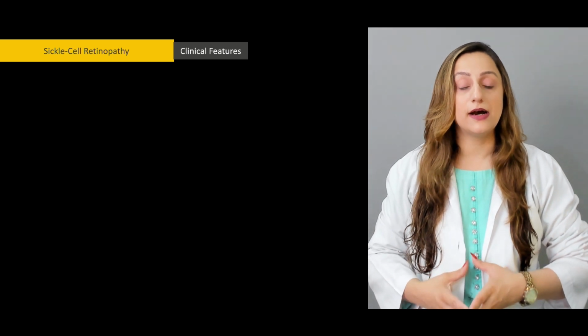The female gender is more prone to the development of sickle cell retinopathy. Again, it's a congenital condition. Sickle cell anemia is basically characterized by an abnormal oxygen carrying protein, which is responsible for the peculiar sickle shape of the red blood cells in these individuals.